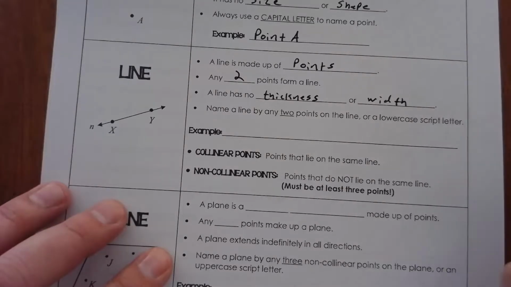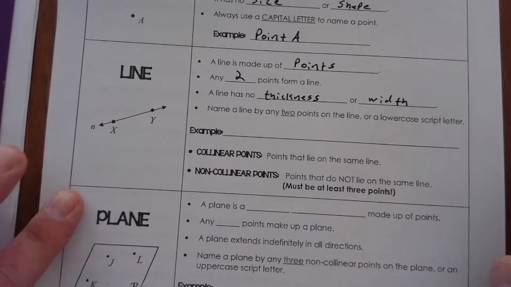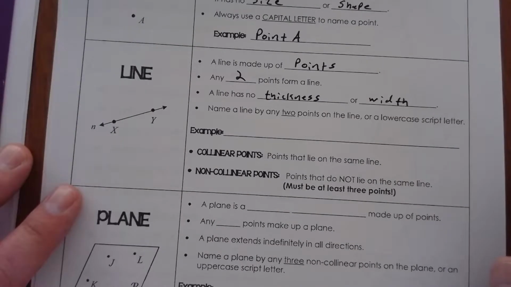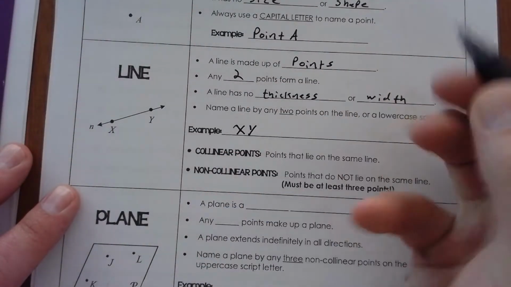So we name a line by any 2 points on the line or a lowercase script letter. Generally what we're going to do is, when I talk about a line, we're going to do this.